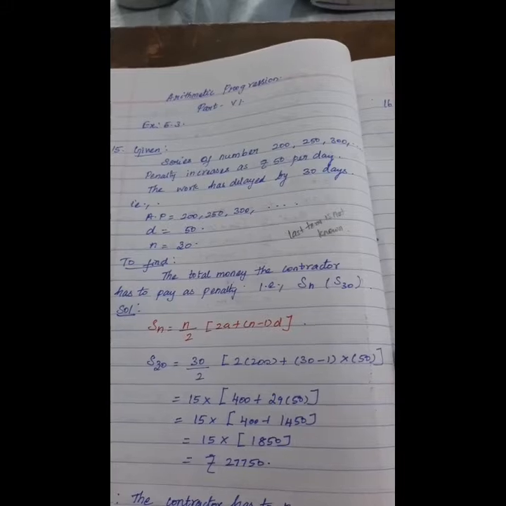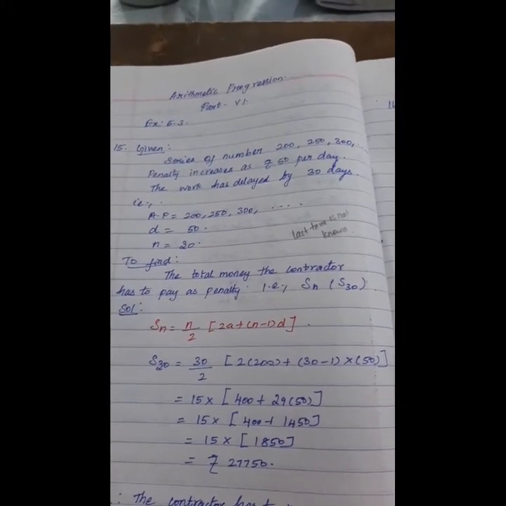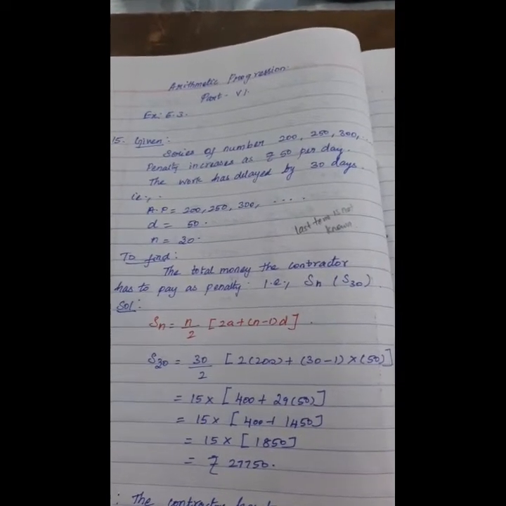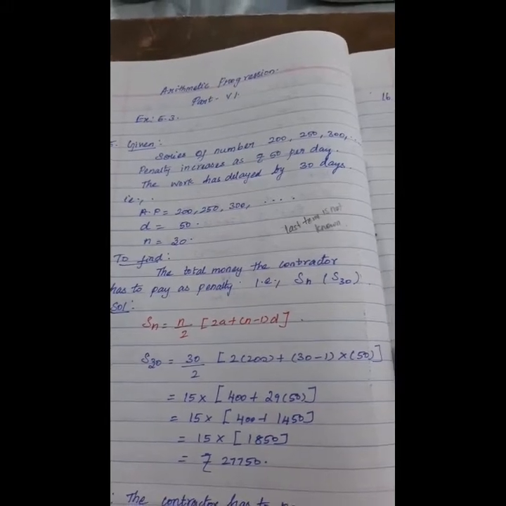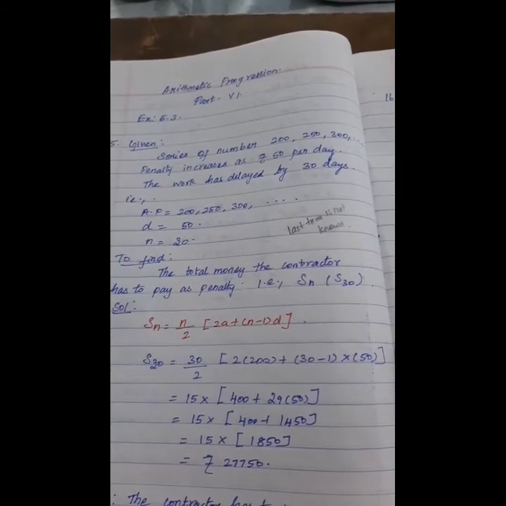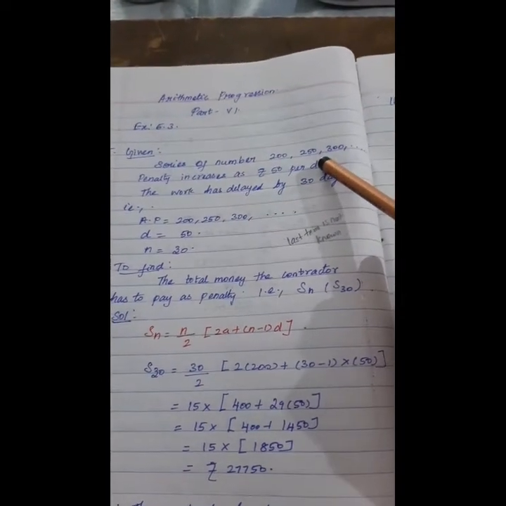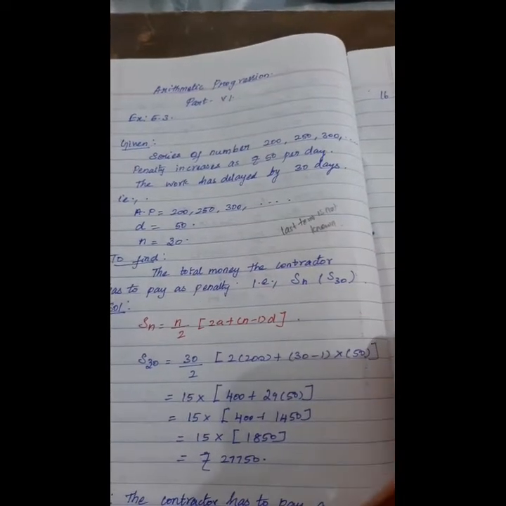I am telling you again and again that if a problem is given to you and you feel that the problem is very big with 5 to 6 statements, it means that all the clues regarding the sum are given in the question itself. So from the question itself we found out what the AP is, what the common difference is, what N is, and then we calculated the total sum.